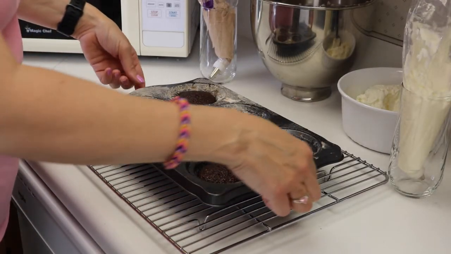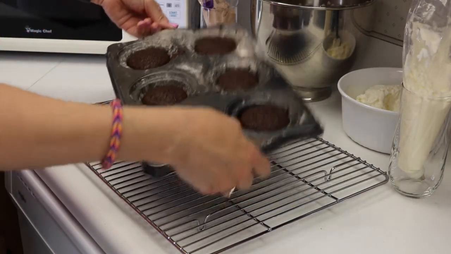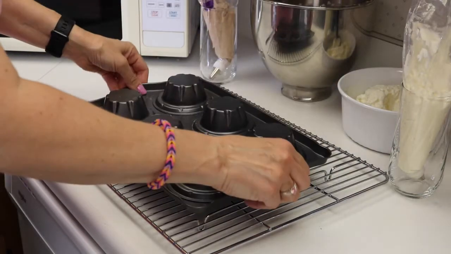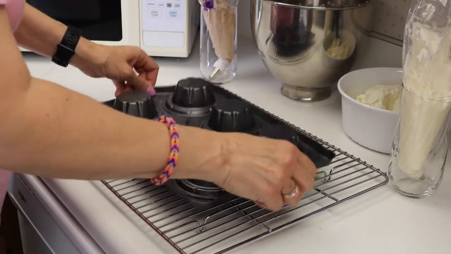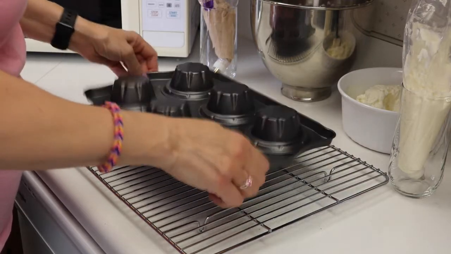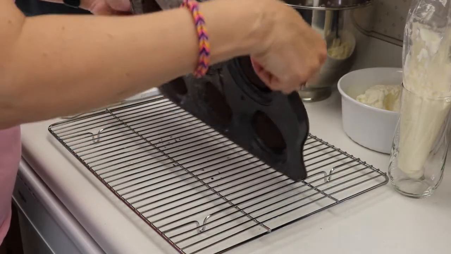Alright, it's a real test. Let's see if these just slide out or if I'll have to use the knife. Nah. Nope.